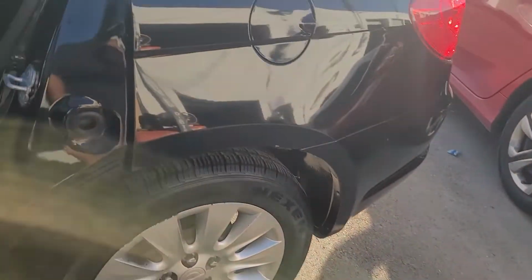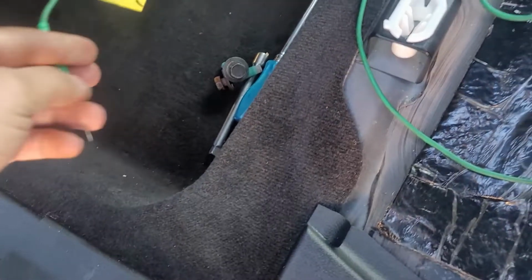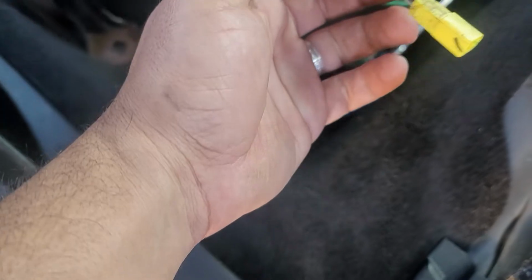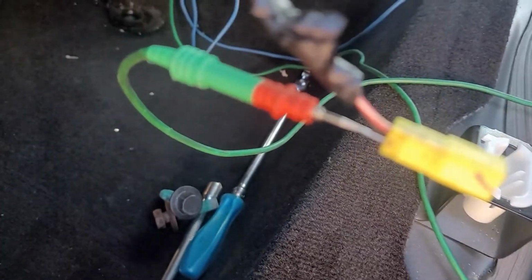I am still probed on the back here. Yep, this is our problem. Now, since we're here, let's check the black one, which should be a ground. We are on the black.